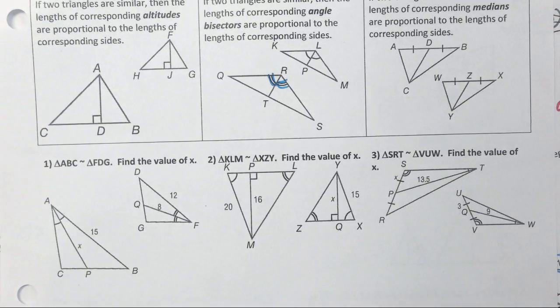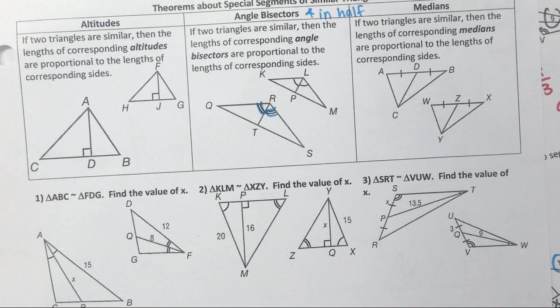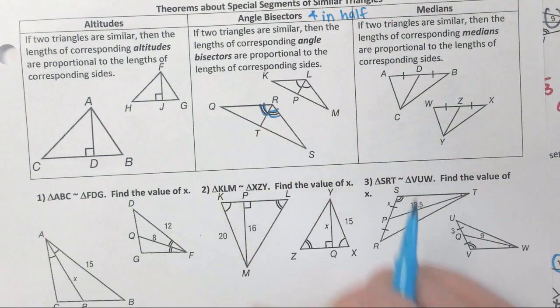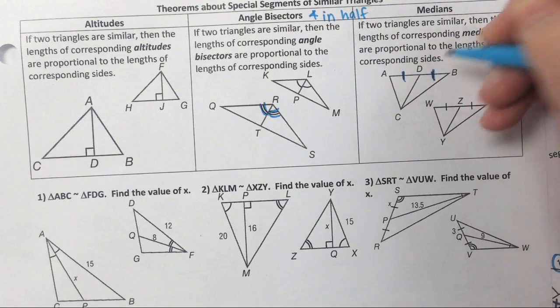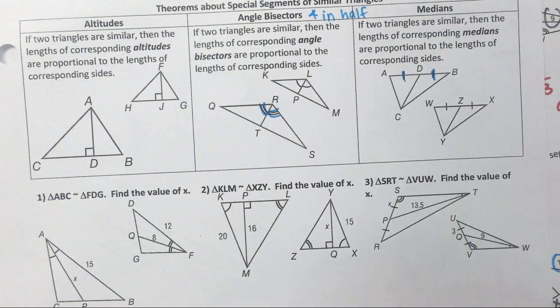Perfect. So angle bisectors are easy to spot. Medians are also easy to spot. The way an angle bisector cuts an angle in half, a median cuts a side length in half. That's why those two sides have markings, because they're congruent, because it cuts it in the middle. So, looking at our 3 examples, is 1, 2, or 3 dealing with medians? 3. 3 is with medians.